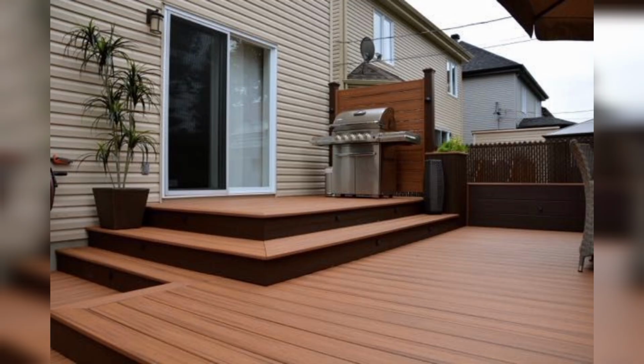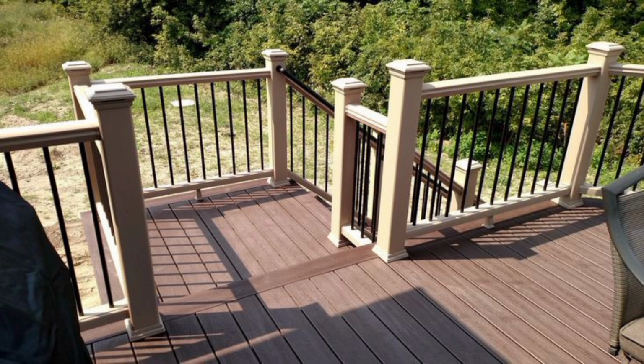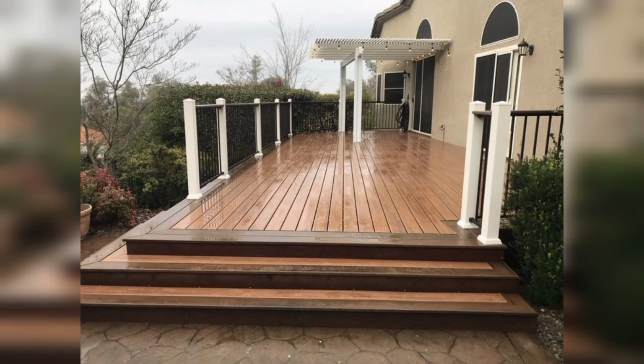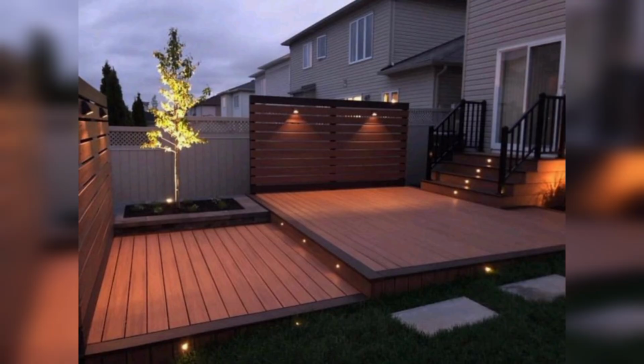Small backyards often present a unique challenge. However, limited square footage should not limit your creativity or your desire for an inviting outdoor retreat.